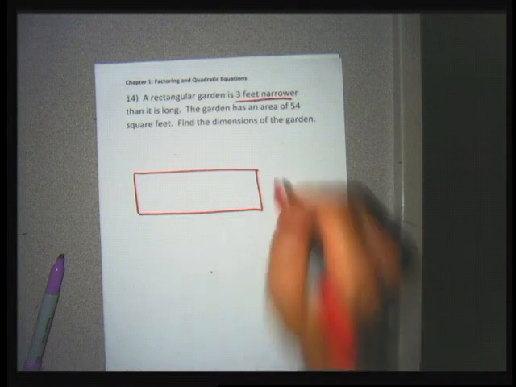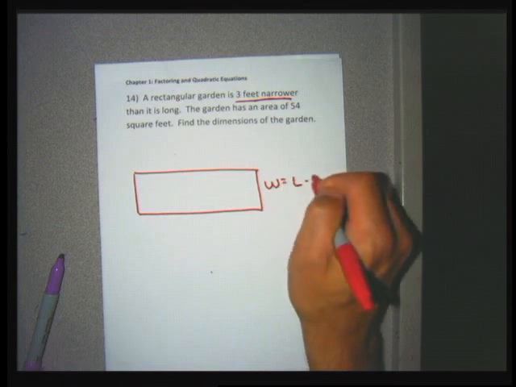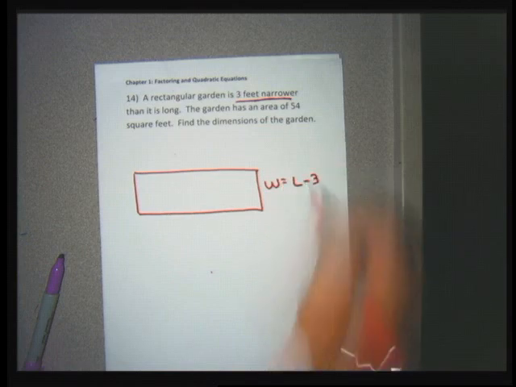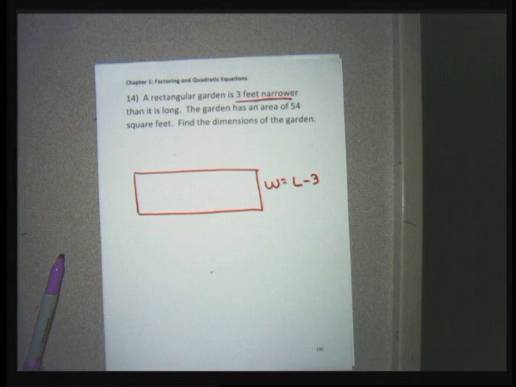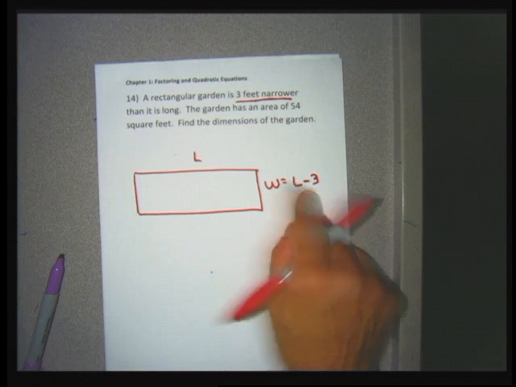So my width part of this rectangle is going to be 3 less than the length because it's narrower than it is long. And the length is just going to be length. So this is my picture for this particular garden. The width is 3 narrower or 3 less than the length.